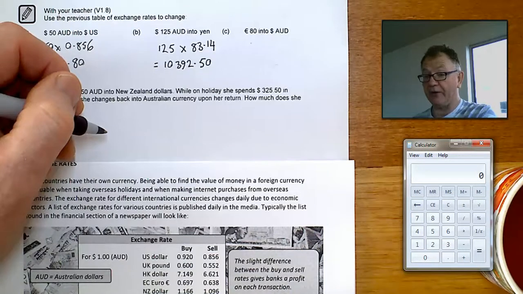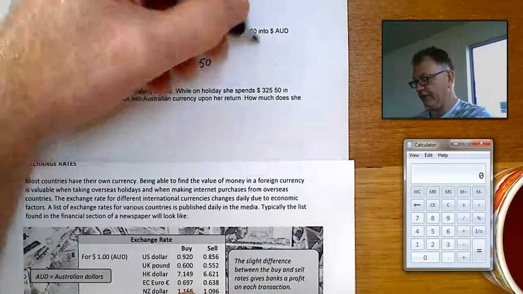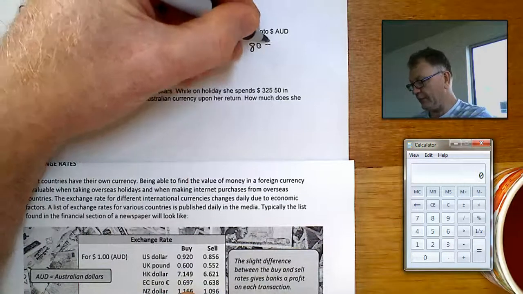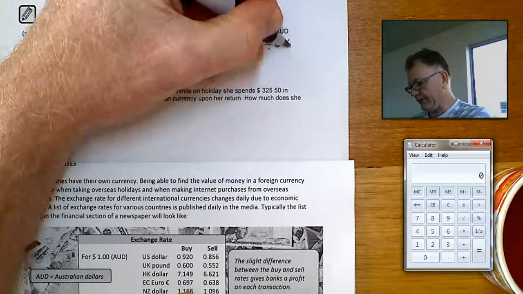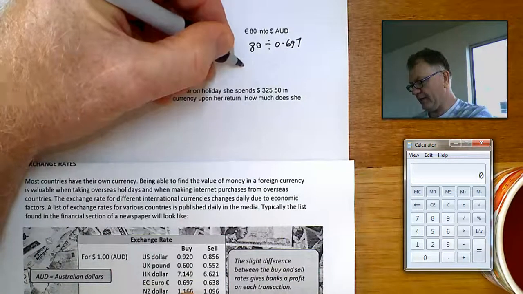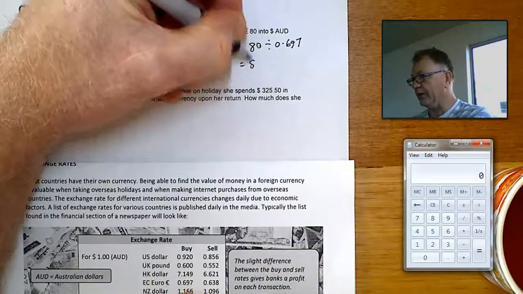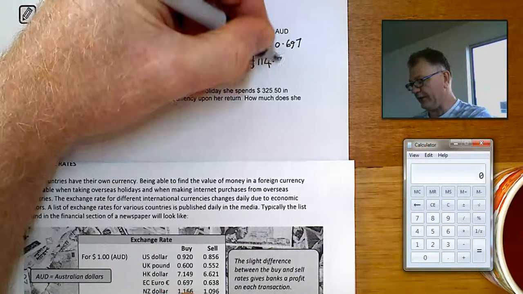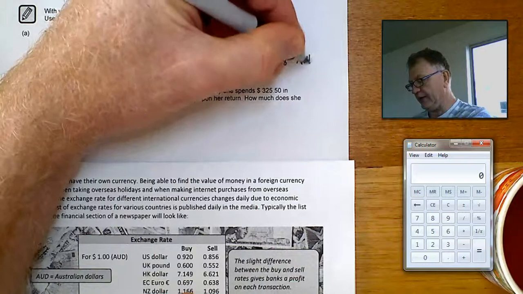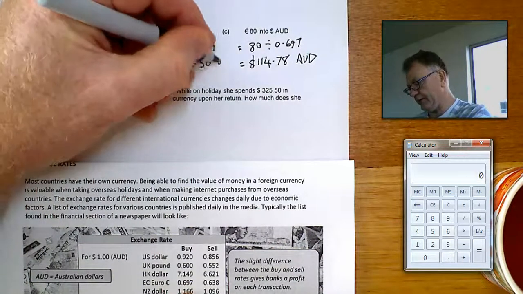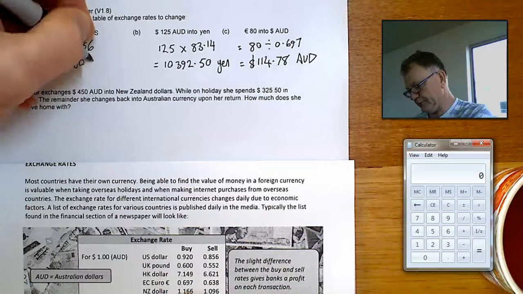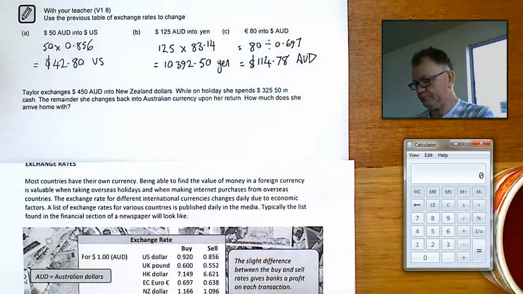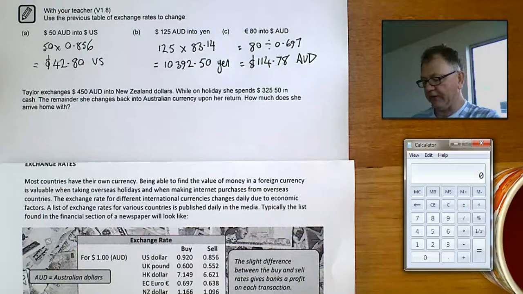In the third example, we're changing foreign money back into Australian money. So we divide by the rate in the buy column. For euro, that's 0.697. So it's 80 divided by 0.697. I've done this beforehand. Works out to be $114.78 Australian.